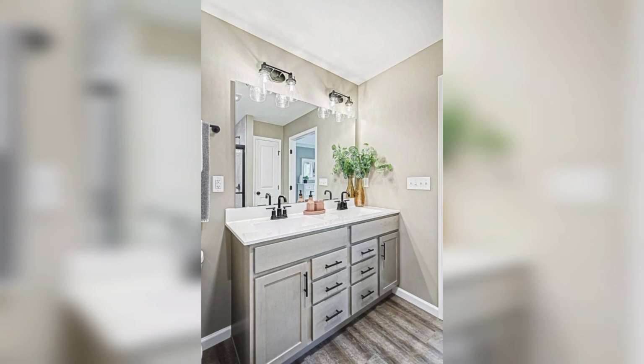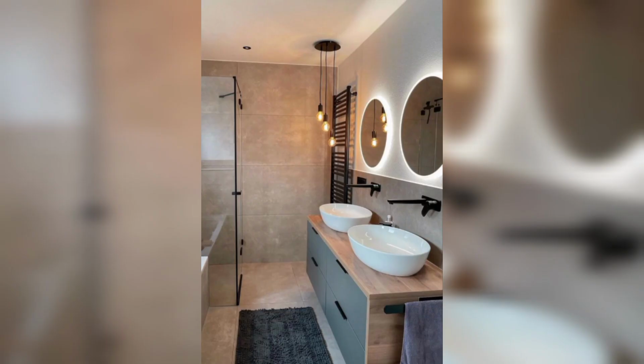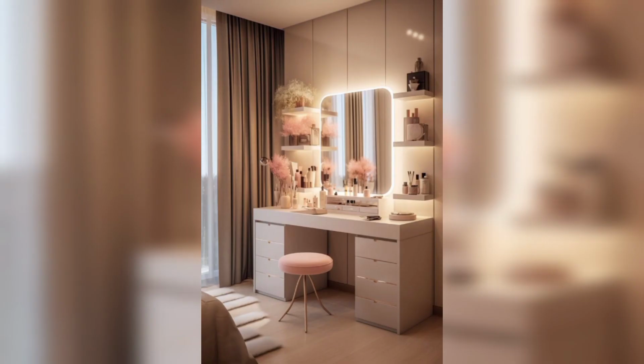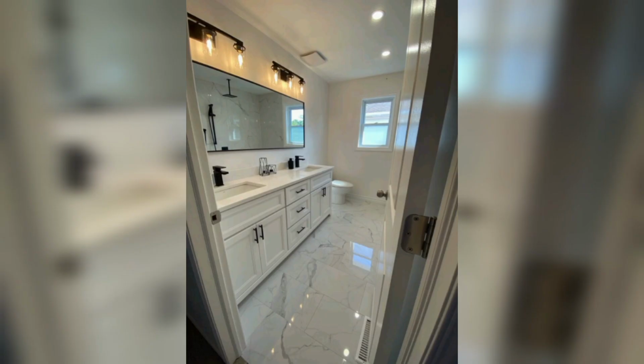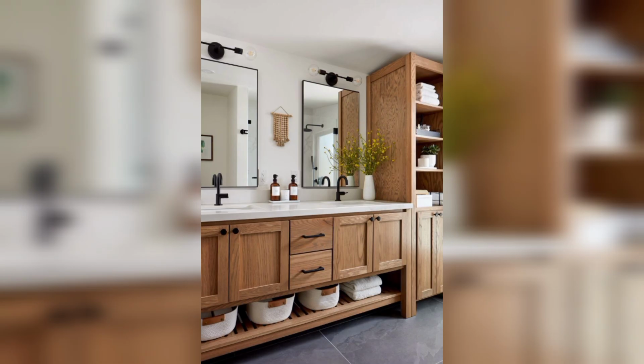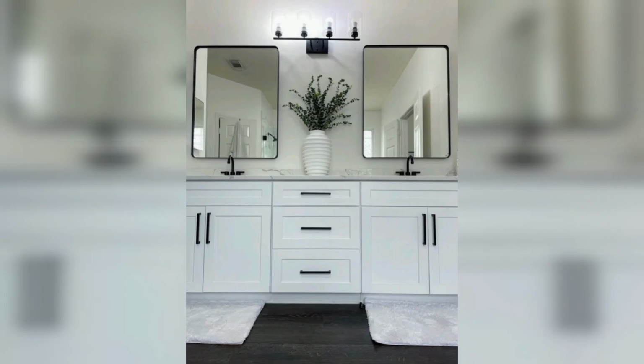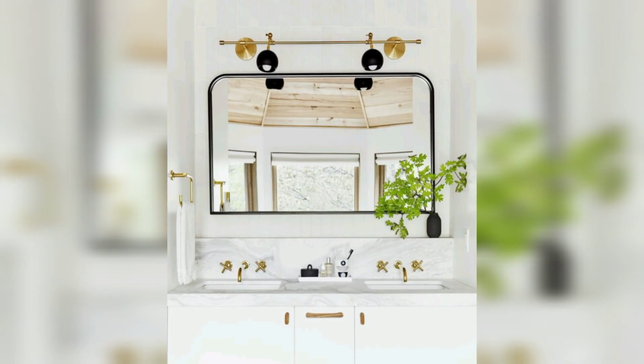Use a level and pencil to mark different locations on the wall, taking into account both ongoing use and illumination.